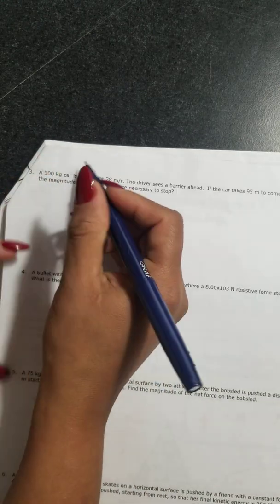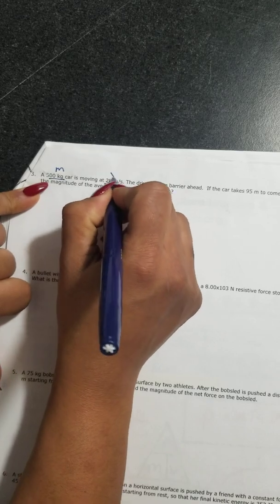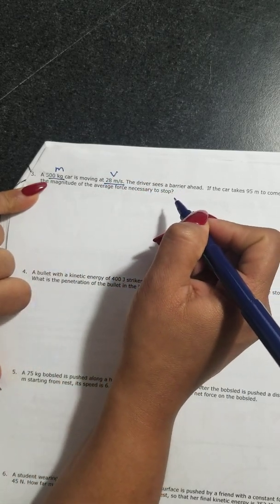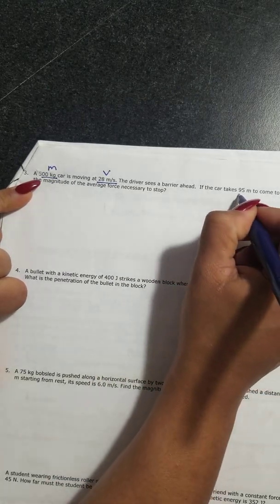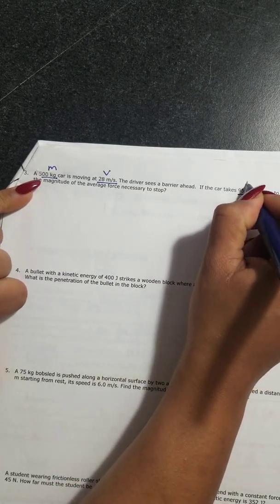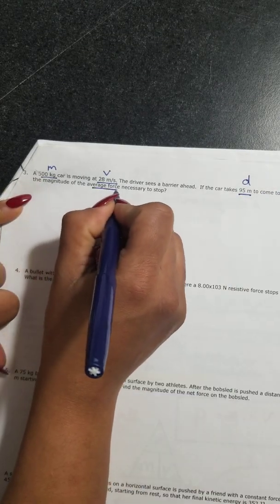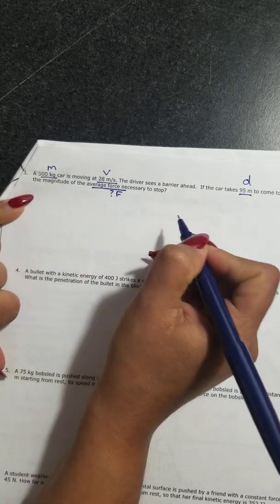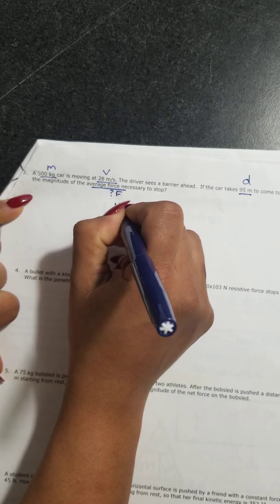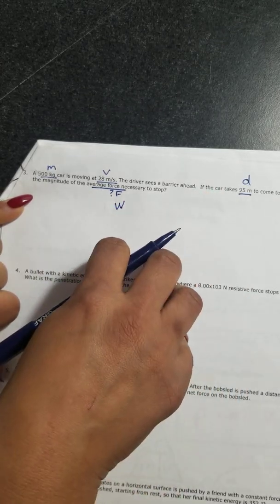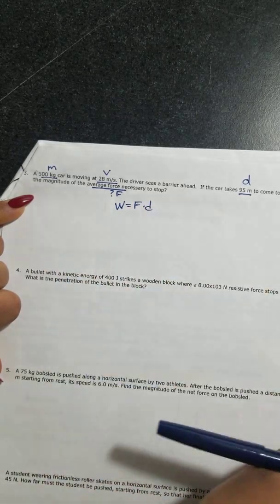A 500 kilogram car, okay, that's a good number, it's in kilograms, is moving at a velocity of 28 meters per second. The driver sees a barrier ahead. If the car takes 95 meters to come to rest, what is the magnitude of the average force, F, necessary to stop the car? Well, I know that if I'm going to answer force for this unit, work equals force times distance.